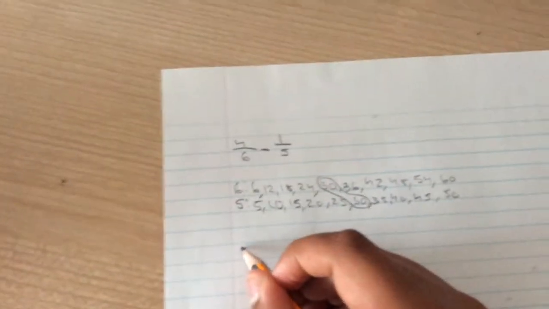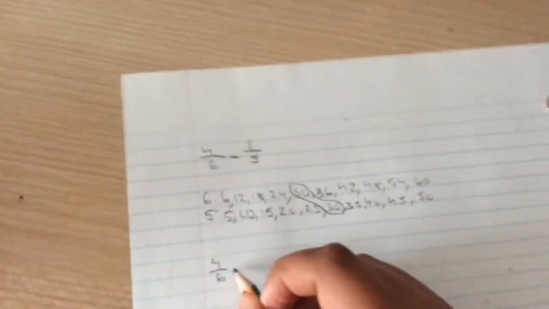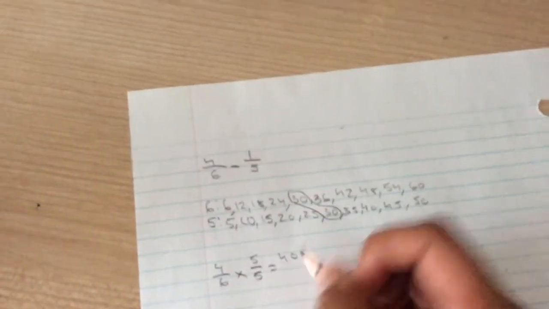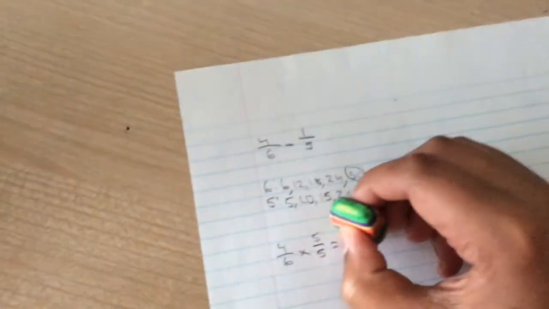So now that we know what the common denominator is, now we can multiply them and make the denominators common. So we would do 4 over 6 times whatever makes 30. So 5 over 5, because 6 times 5 is 30. And that would equal, whoops, I am so sorry, I messed up on that.